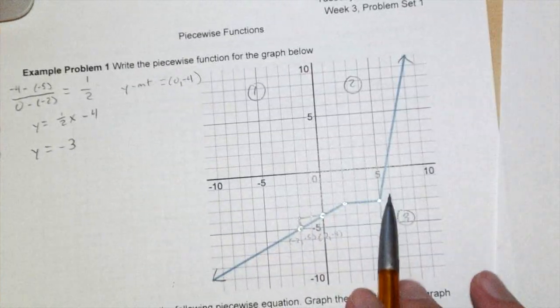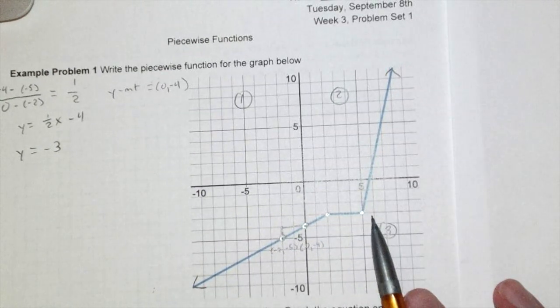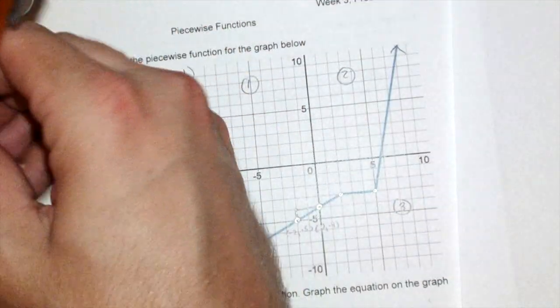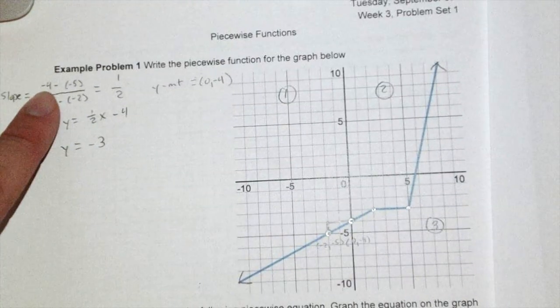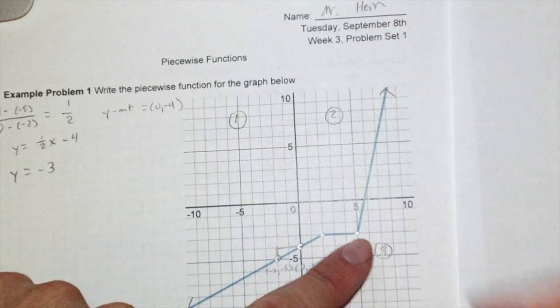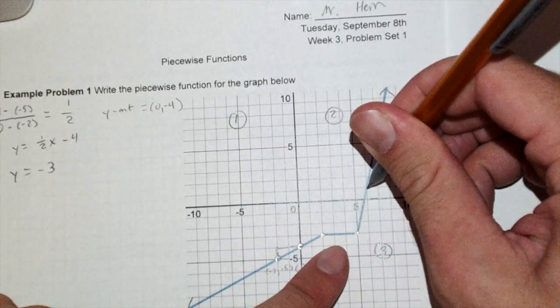And now finally we have to find this third equation. What's happening from here to here? And we'll approach it the same way we found the first one, with the slope, but the slope is a little easier to read.